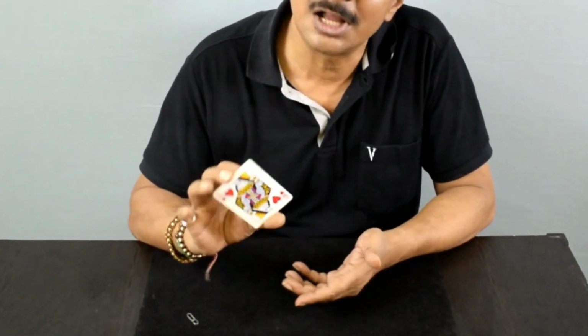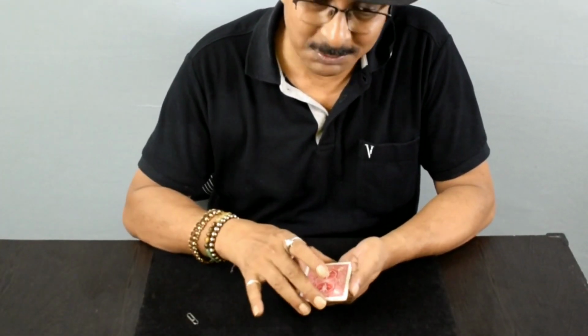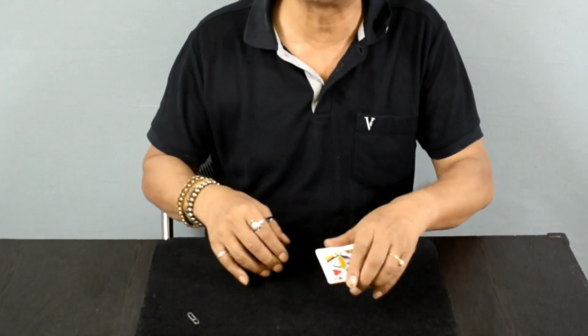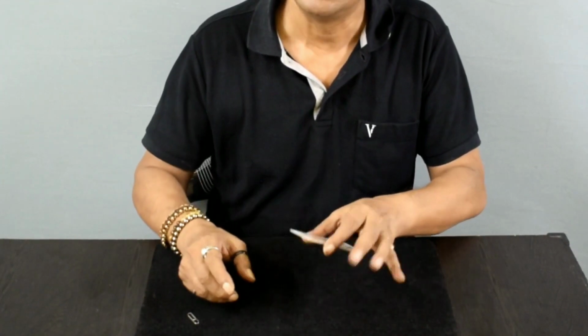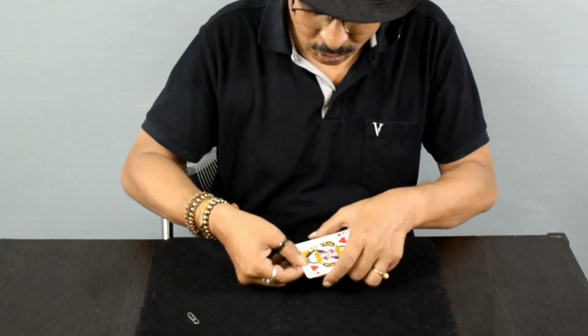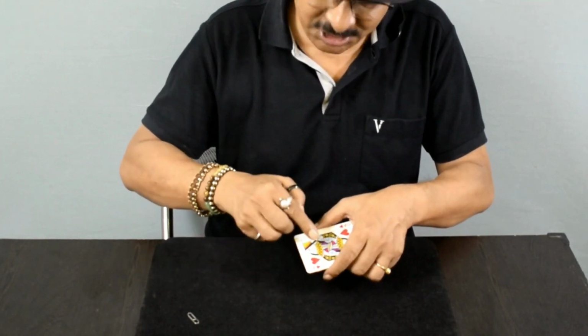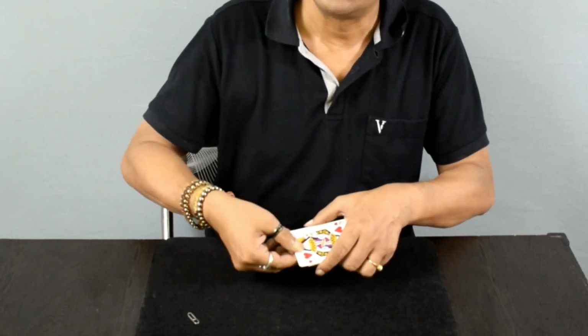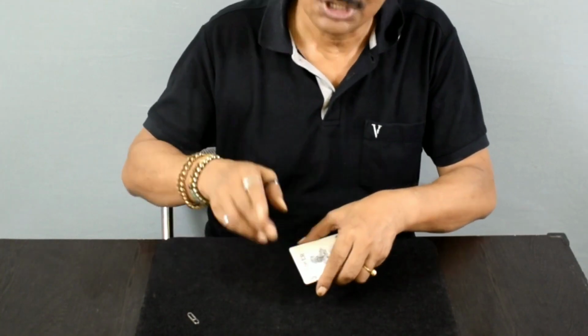Now you collect the cards once again, and you do basically the same thing, but in the second step you do the glide only once. Once again you hold the cards with the money card at the bottom. You turn over your wrist so that the cards are facing up. You do the glide only once, and take the top card and say that I will transfer the queen from the top to the bottom, and do it like so, and say that I'll do it step by step so that you can follow me.